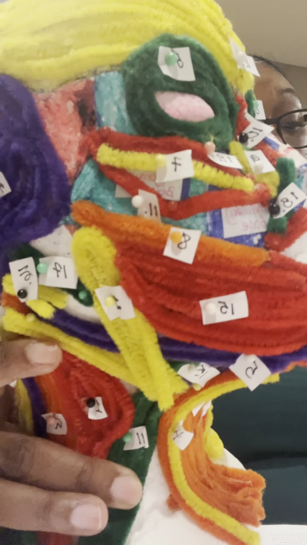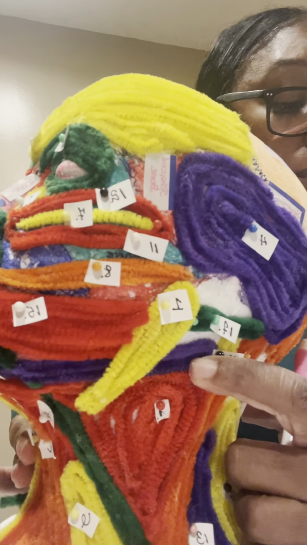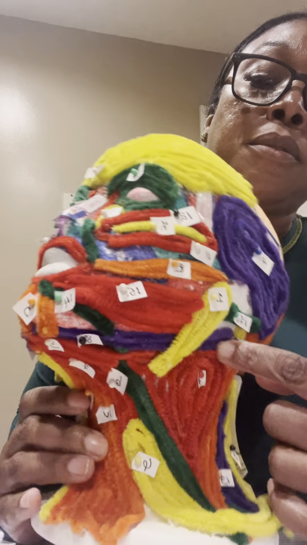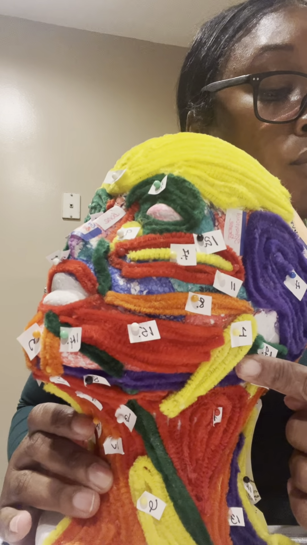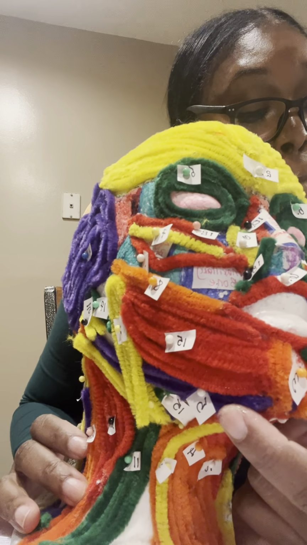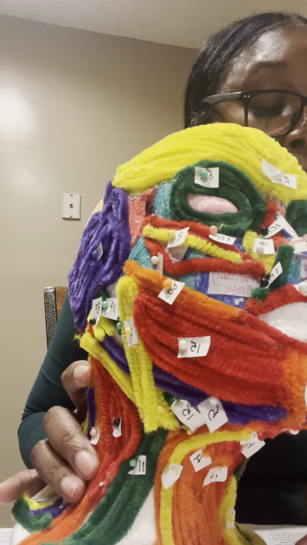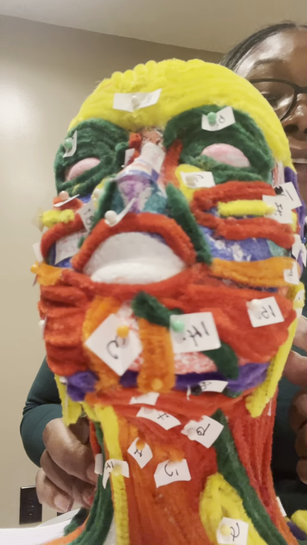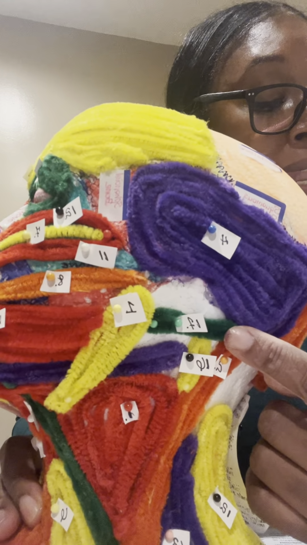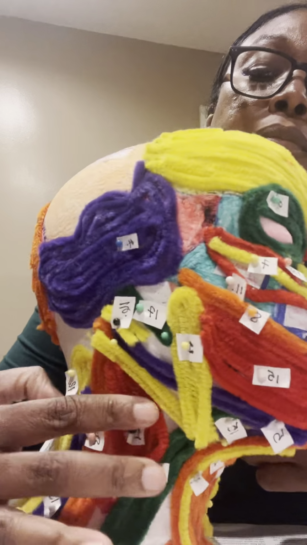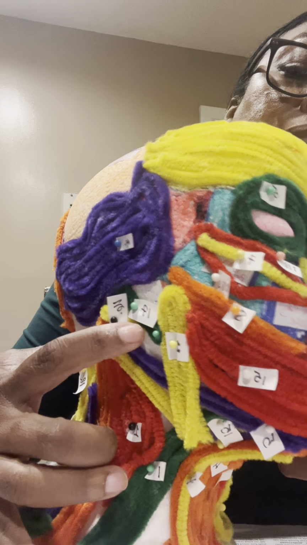My next muscle is the medial pterygoid muscle. This is it right here, and it's a muscle of mastication inserting on the medial surface of the mandible. Then I have the lateral pterygoid muscle. And this muscle is right here, lying in the infratemporal fossa. You can see it right here.